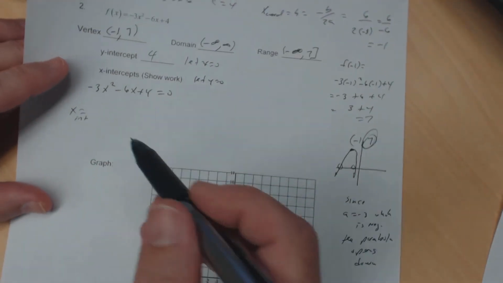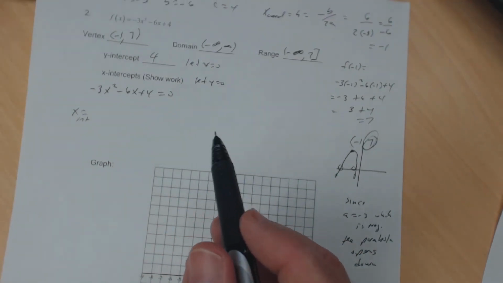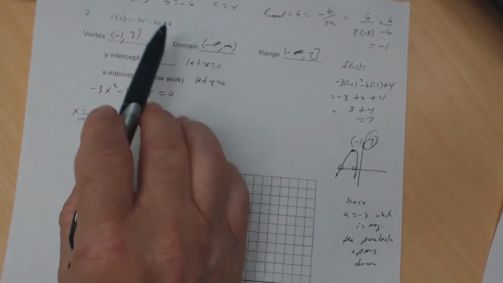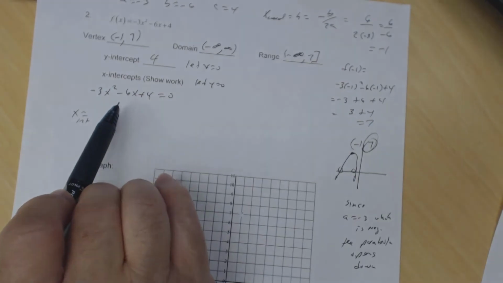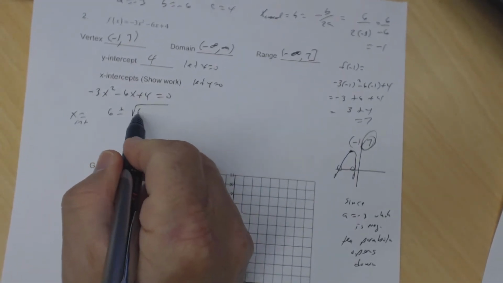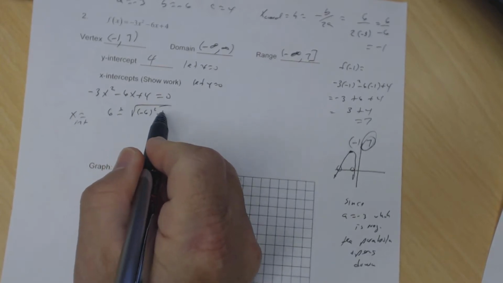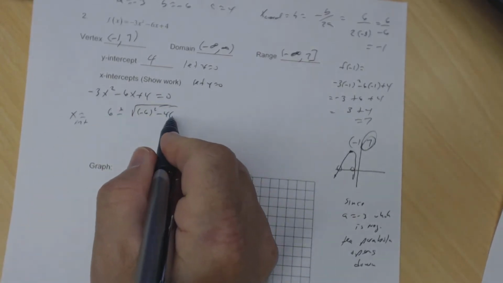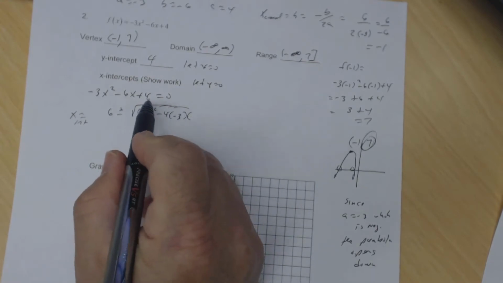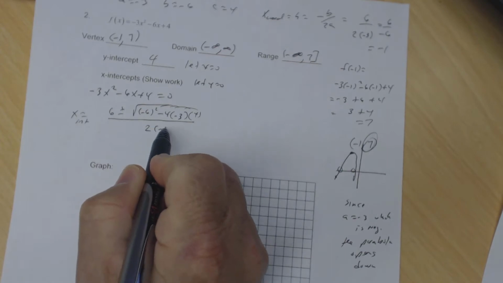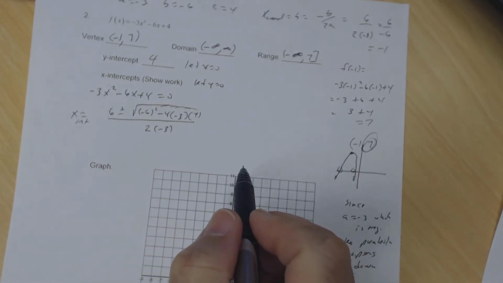All right, so according to the quadratic formula, this says I take the opposite of b. Well, b is negative 6, so this becomes a positive 6, plus or minus the square root of negative 6 squared, b squared, minus 4 times a, a is negative 3, times c, which is a positive 4, all divided by 2 times a, so that's 2 times negative 3.